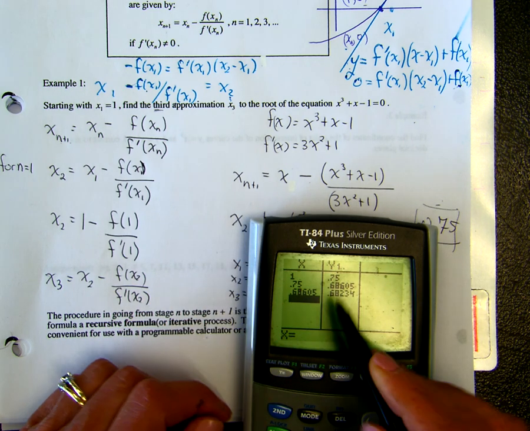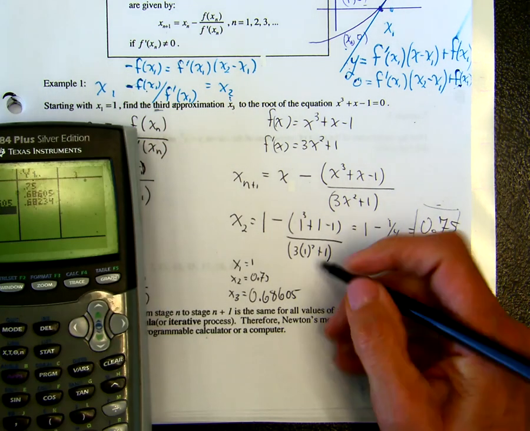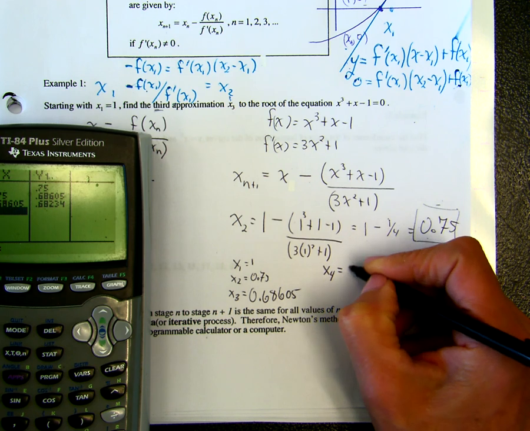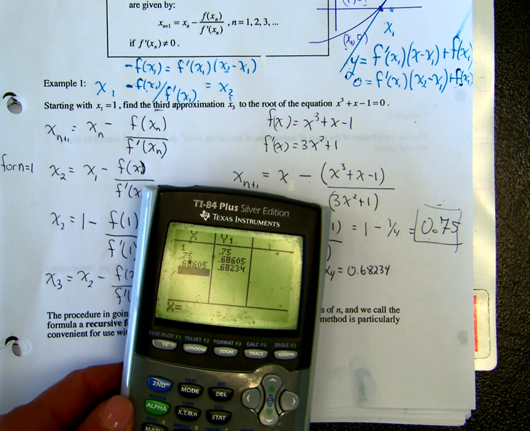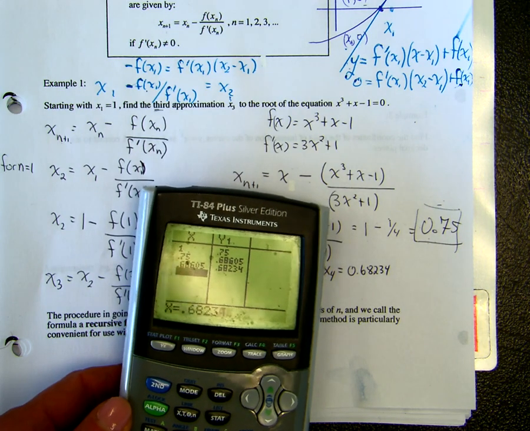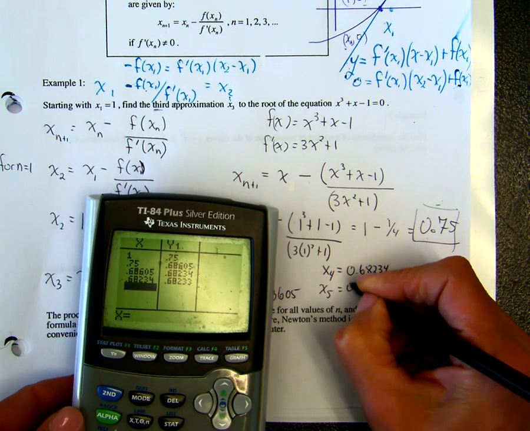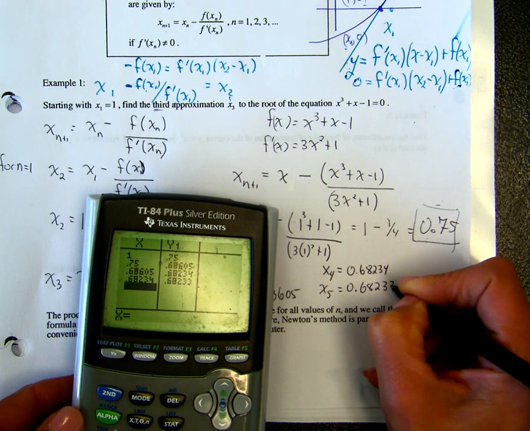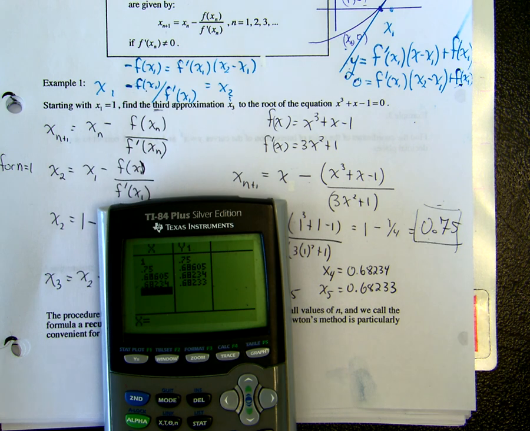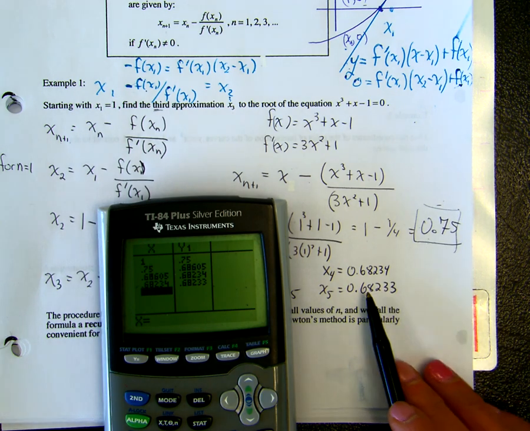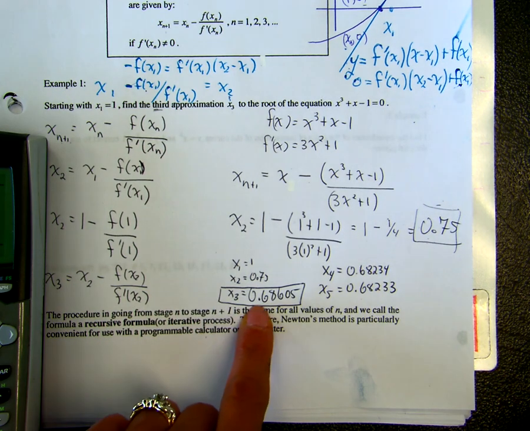And if I needed to keep on going with this, I would be putting in this number, 0.68605, and I would get my fourth approximation to the root, 0.68234. And we can keep on going. Let's put in 0.68234, and I get 0.68233. And we continue this process until it's as accurate as we need it to be. That is, I asked you only to go to the third iteration. You only needed to go to this point here.